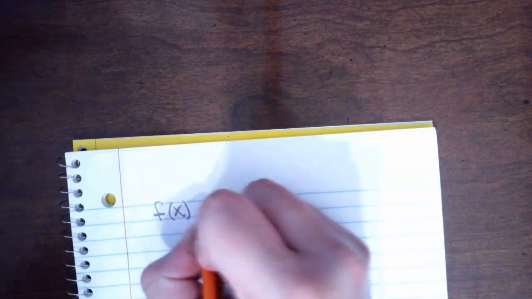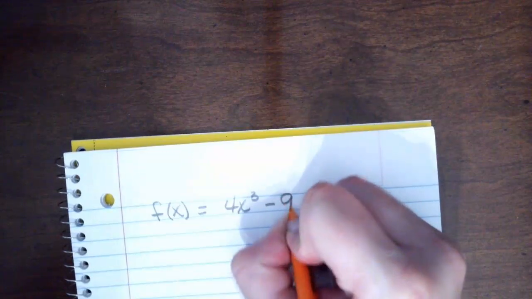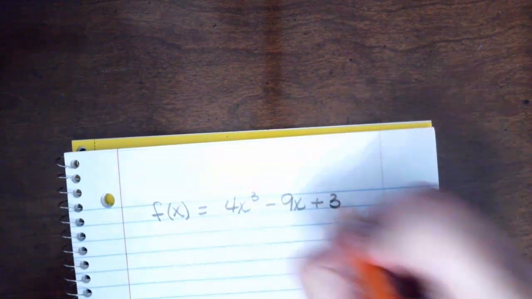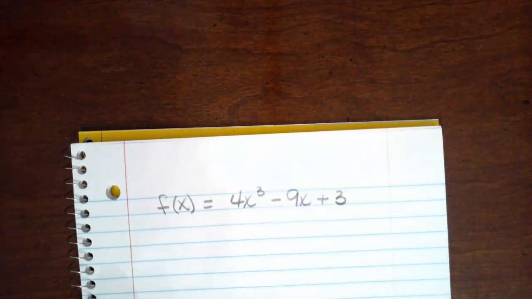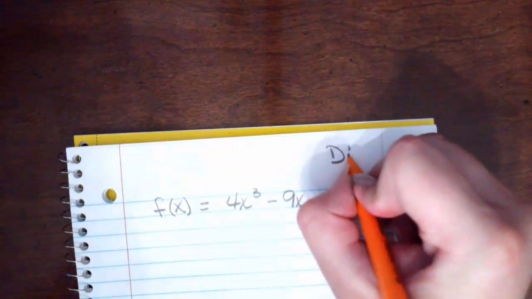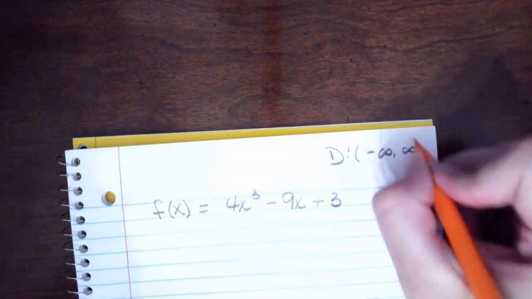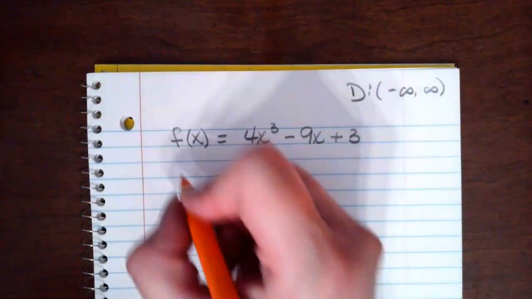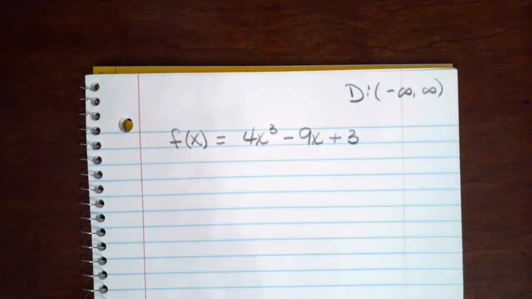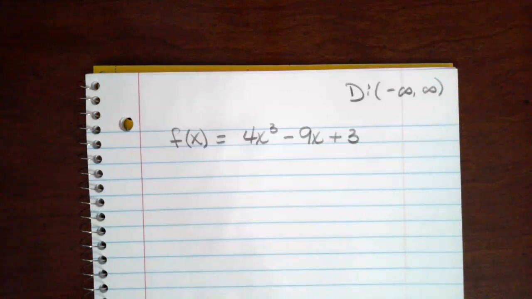Okay, let's try one more. Okay, what's my domain? My domain is all real numbers. So what do I do first? If I'm looking for concavity, how many derivatives is that?